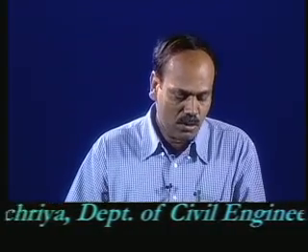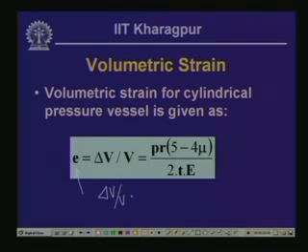Now, let us look into the evaluation of volumetric strain for cylindrical vessels. The value of the volumetric strain E, which, if you remember, last time we had defined as delta V by V when we computed the value of the bulk modulus, and we designated that as E. We can evaluate this volumetric strain as a function of the pressure, the radius of the vessel and thickness of the vessel, and correspondingly the material properties, which are E and mu. Now, let us look into the evaluation of this volumetric strain.